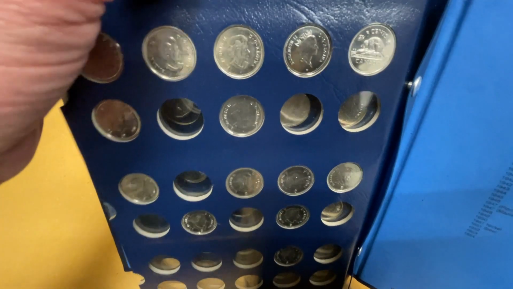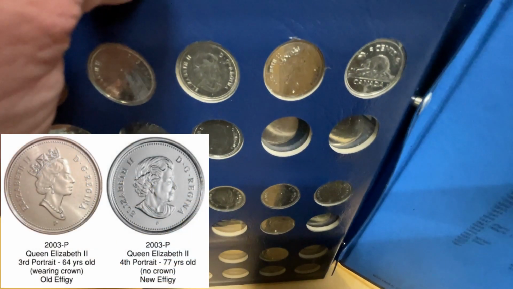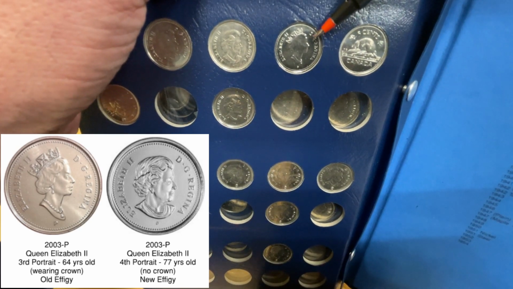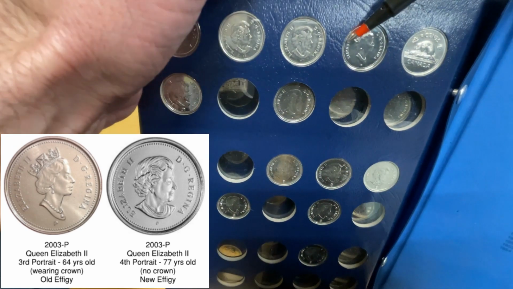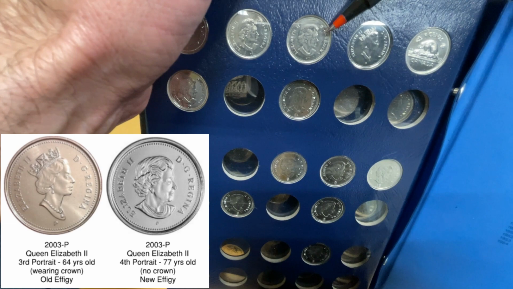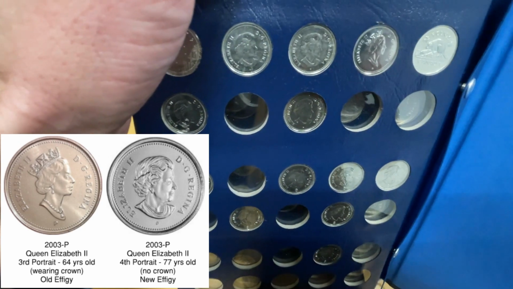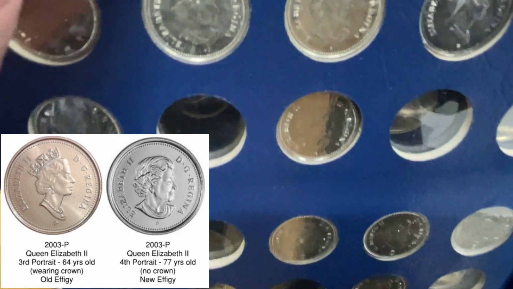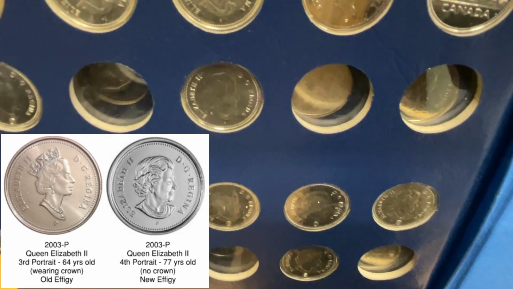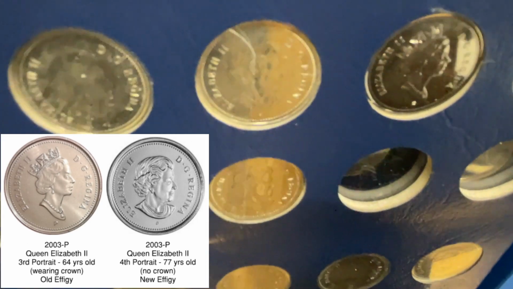So the old effigy is this one here, and then the new portrait, what we see now through 2023, is this one here, where she's much older, and without a crown. I'm gonna get it better. It's got a humongous glare. But yeah, so that's the new portrait.